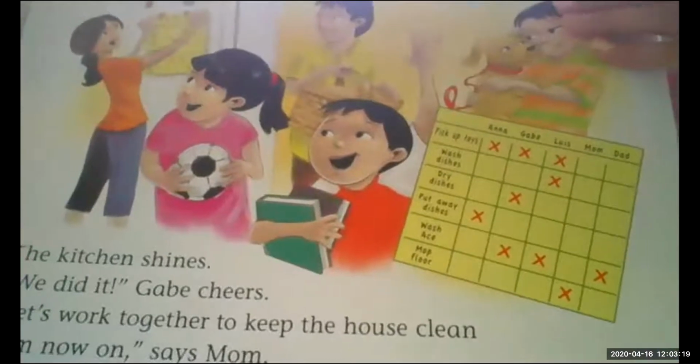What was the story about? You're right. The whole family works together to clean up. And what did they end up making? Do you remember? We can always look back in the story. They work together to make this. This is a chores chart. Remember that this week, one of your assignments for social studies is to make your own chores chart or a list of chores that you do.